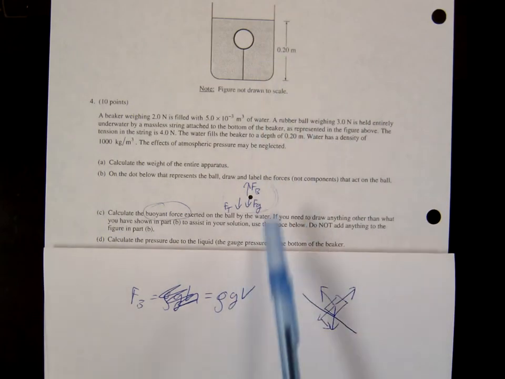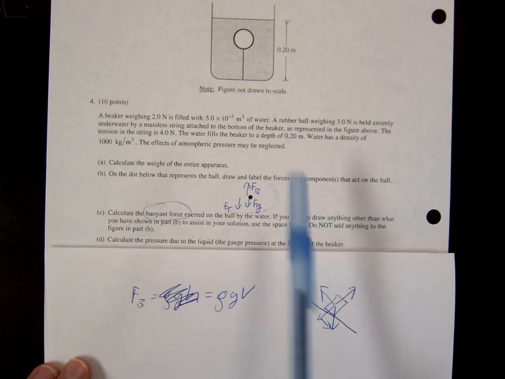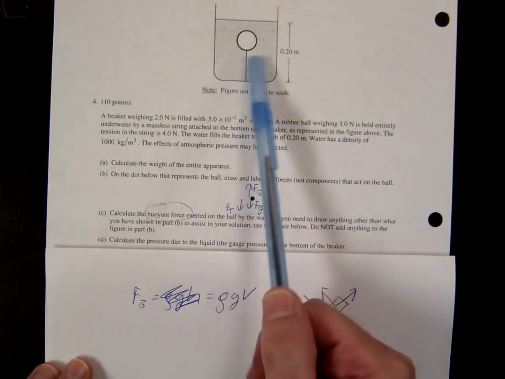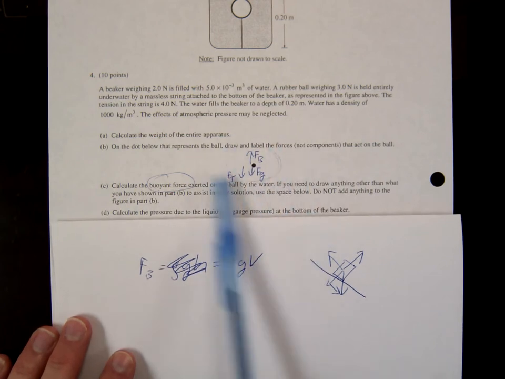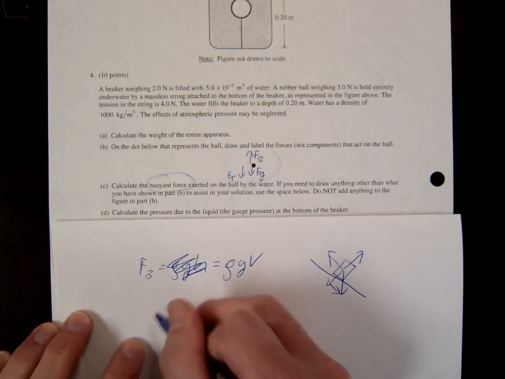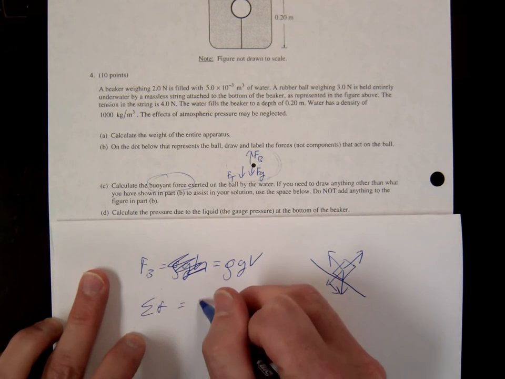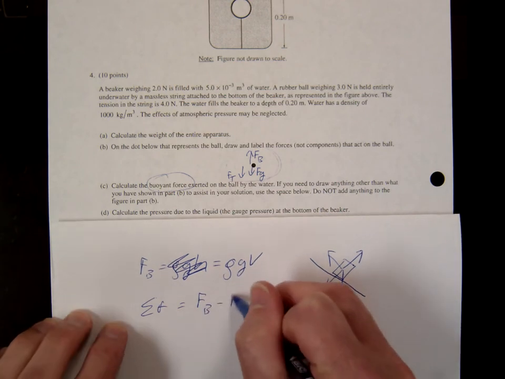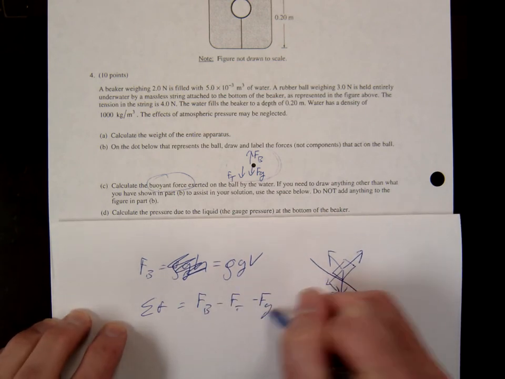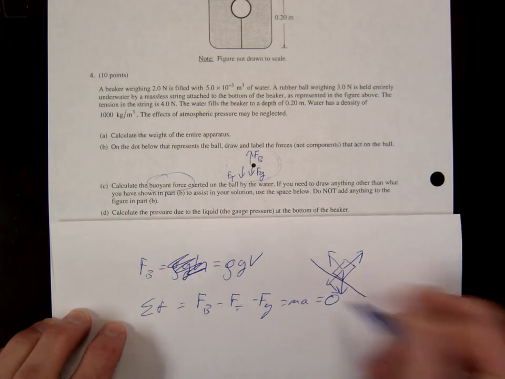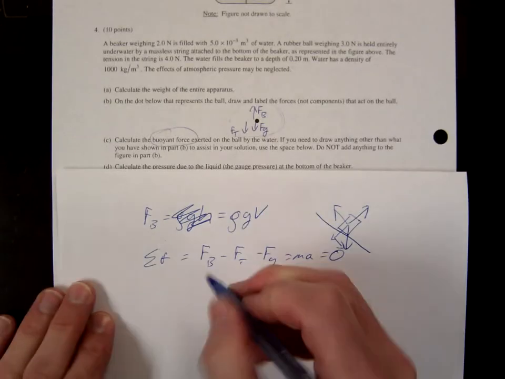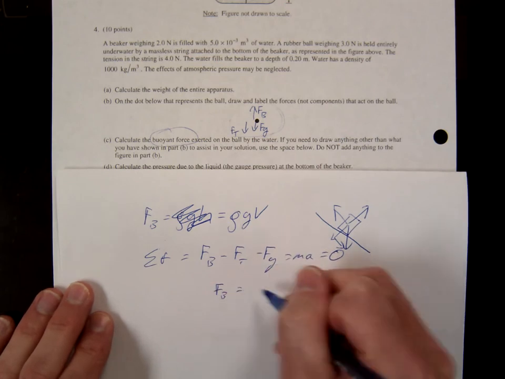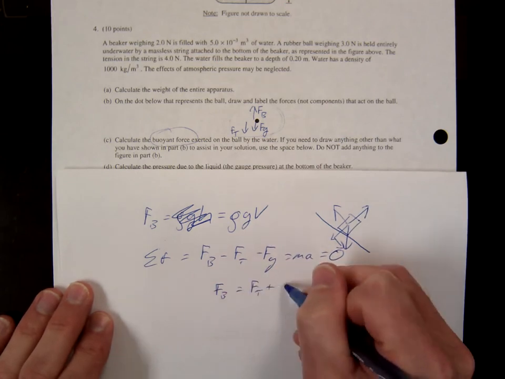This is the volume of the ball itself, or specifically the volume submerged, which in this case is the whole thing. But you can use this because this is an equilibrium, right? So when you sum up your forces, you have Fb minus Ft minus Fg equals ma equals 0, because it's in equilibrium. So in other words, Fb is simply going to be Ft plus Fg.